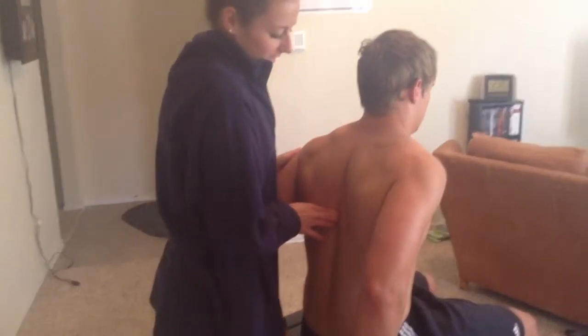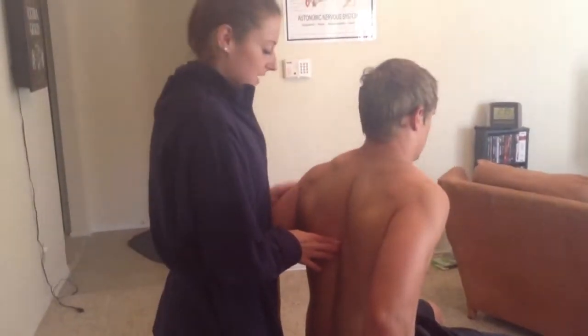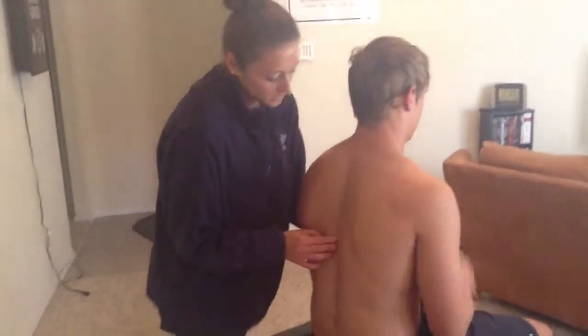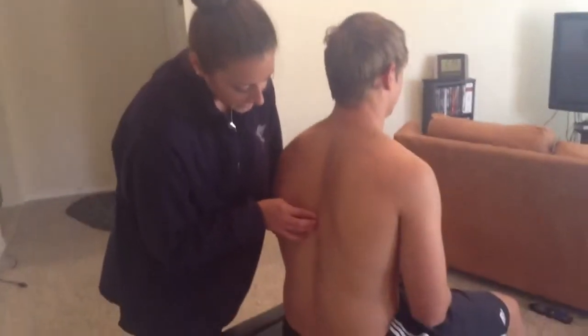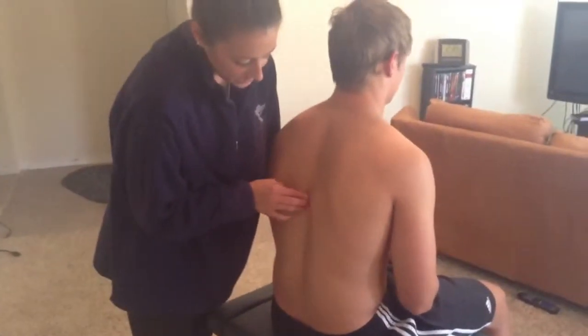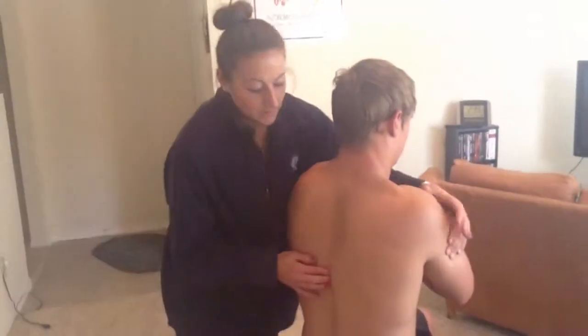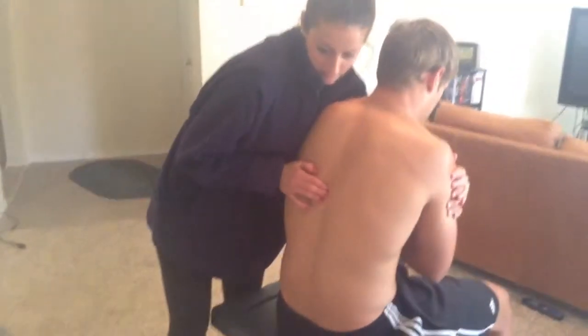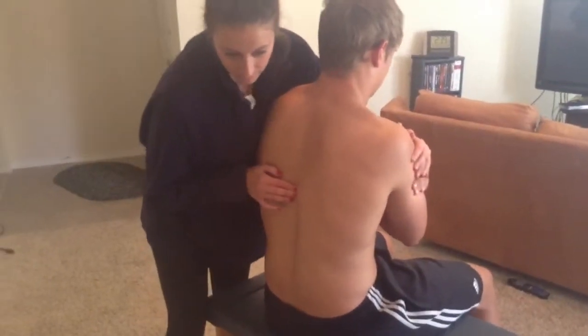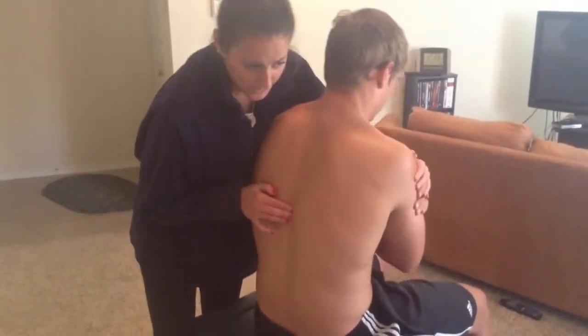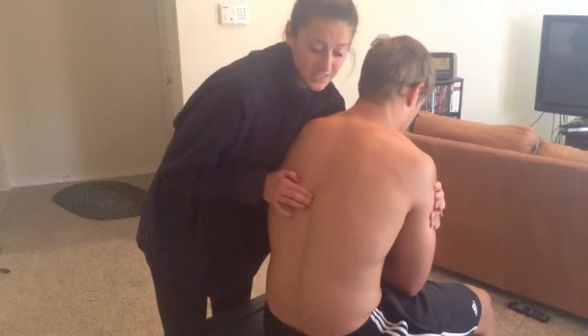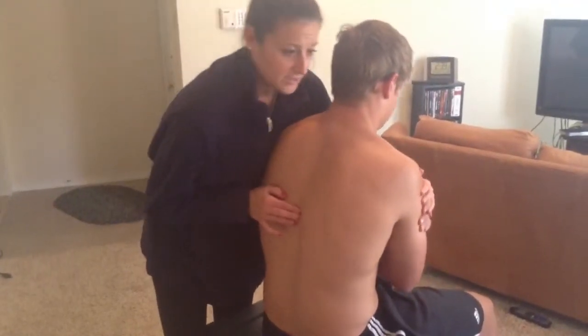This is about the T7 spinous process. So what I'm going to do is put my finger in between the T7, T8 interspinous space. Can I have you cross your arms for me, please? I'm going to flex him forward. I'm looking for that interspinous space to open up, which it doesn't, indicating he has a restriction.